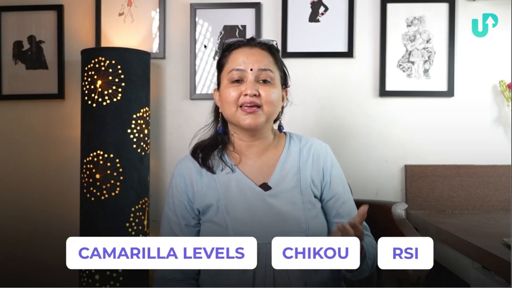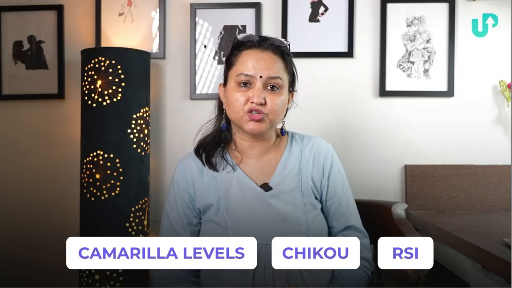Price goes to the resistance level, and in that case RSI may be at 70 and we may get a shorting opportunity. If markets are opening gap down, we have a long opportunity coming up at the Camarilla levels. So using the three tools, that is Camarilla, Chicago and RSI, in amalgamation with each other has helped me devise this system. I'm sure it will help you to make good scalping trades through the day.